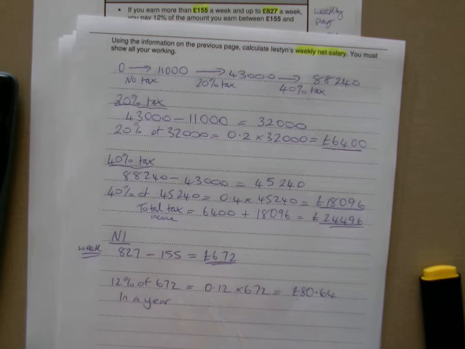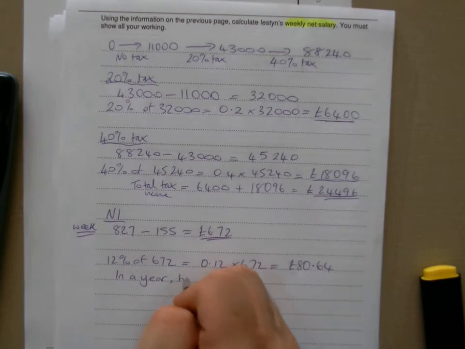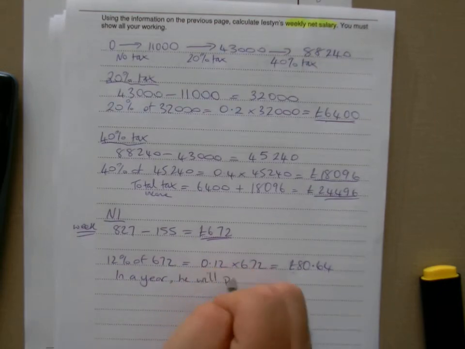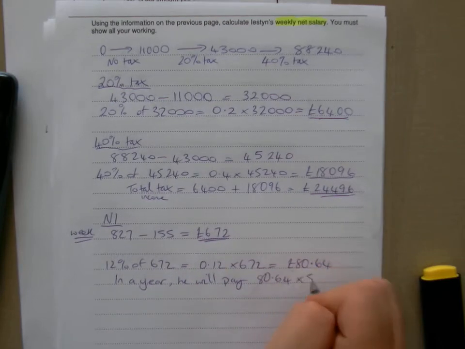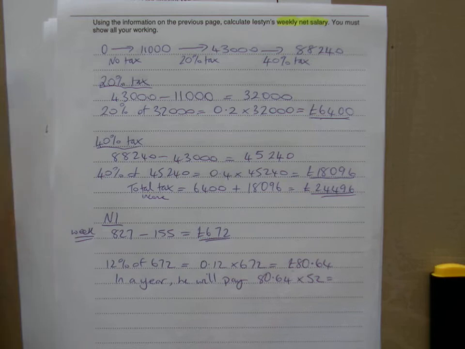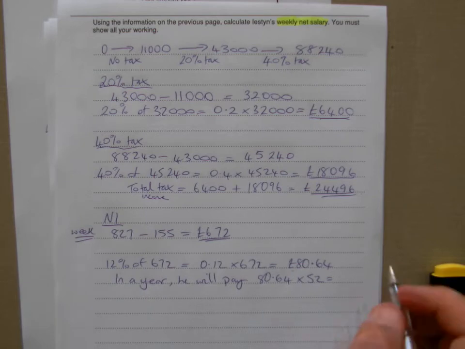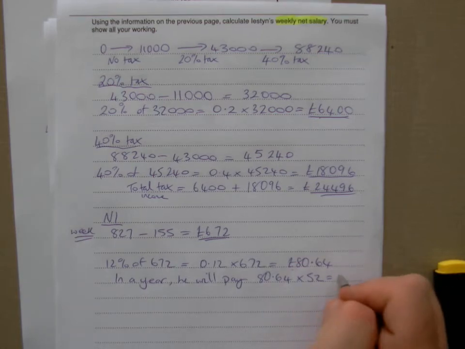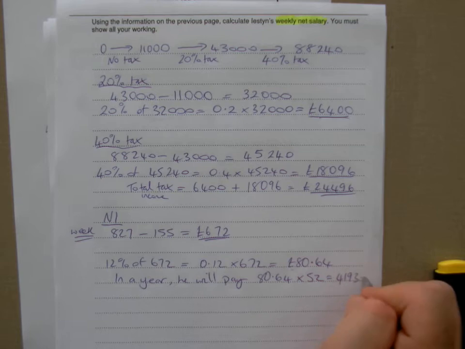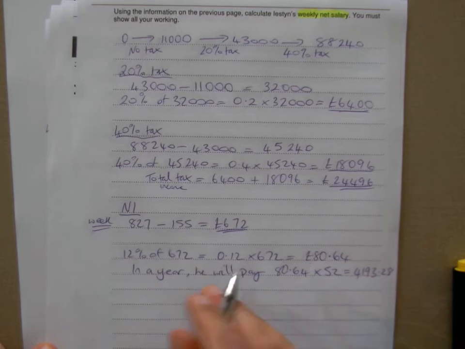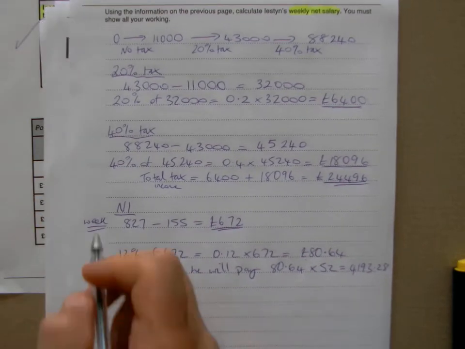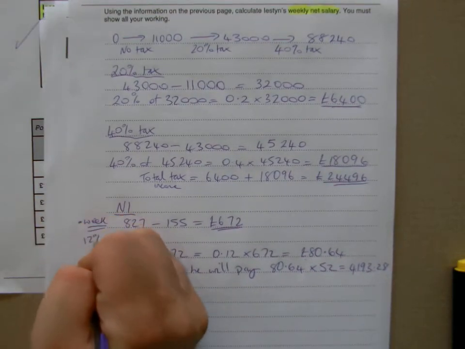In a year, he will pay £80.64. Of course, there's 52 weeks in a year, so we need to multiply that by 52. And that comes to be 4193.28. Okay, so that's what you pay in a year. Alright, that's basically focusing on that first bullet point of 12%.